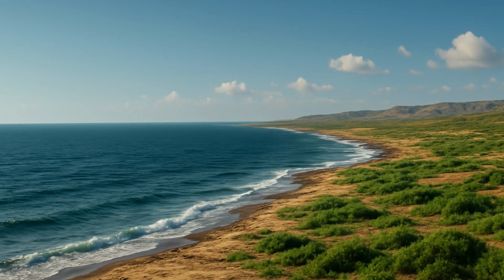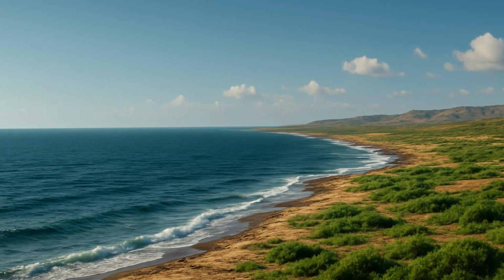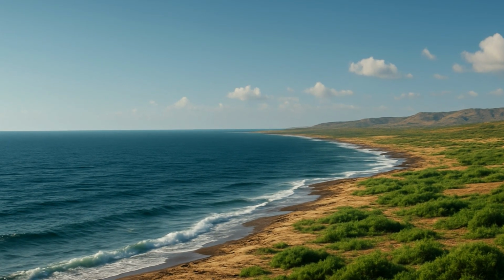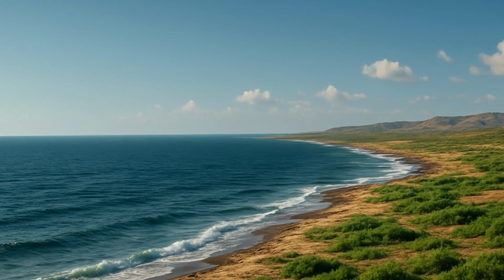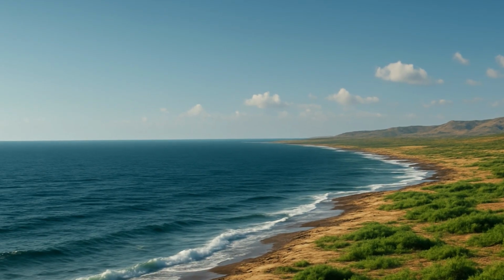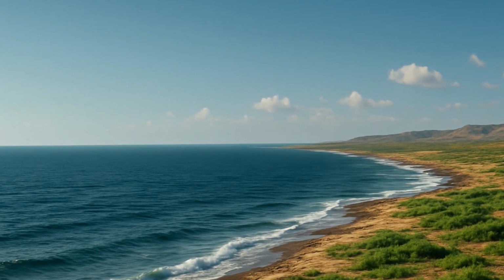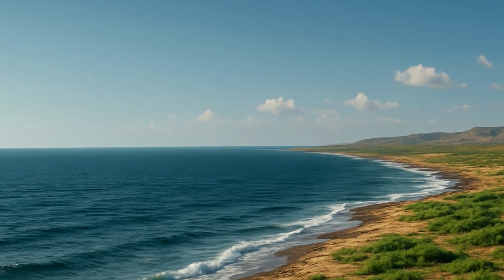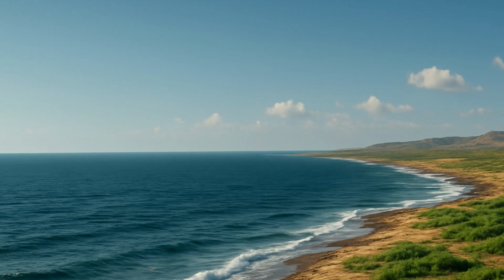God names the dry ground earth and the collected water seas, showing authority over what He has made. The recognition that it was good signals God's satisfaction with His work. Everything God creates fits together well and has a purpose. This verse reassures us that the natural world is good and made with wisdom and intention, as part of God's loving plan.